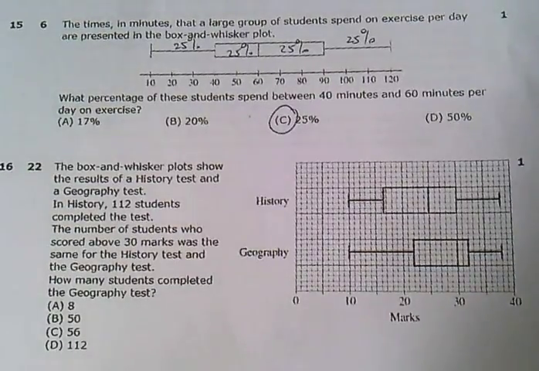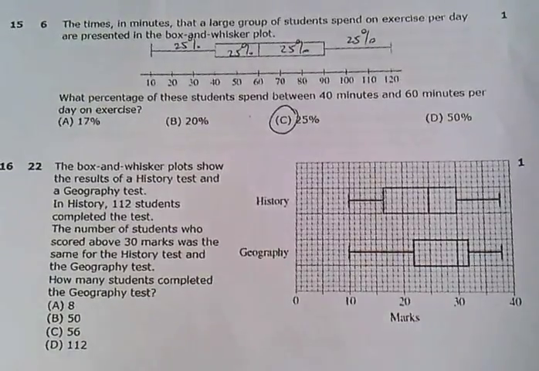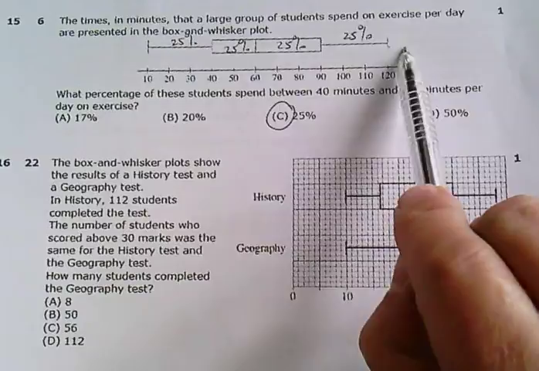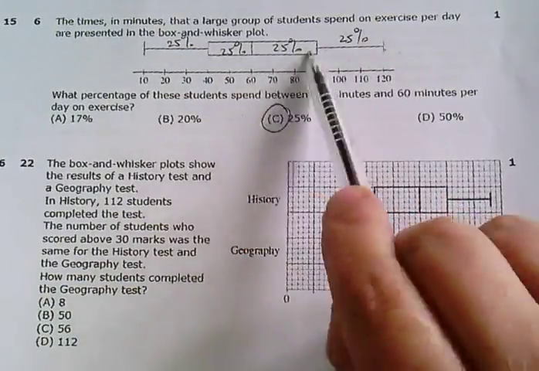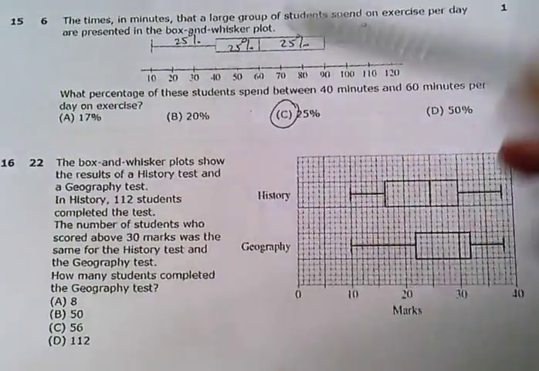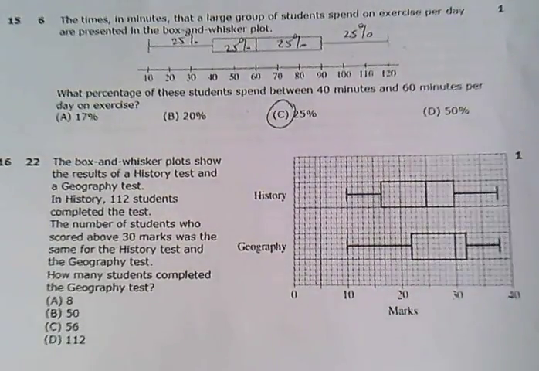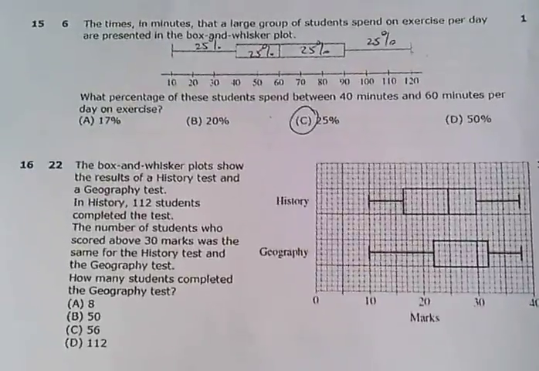This one is almost symmetrical. Almost. This data's not skewed. You know, this whisker and this whisker are the same length. Those two are almost the same. If the median was 65, it would be perfectly symmetrical. All right? Now, question 16.